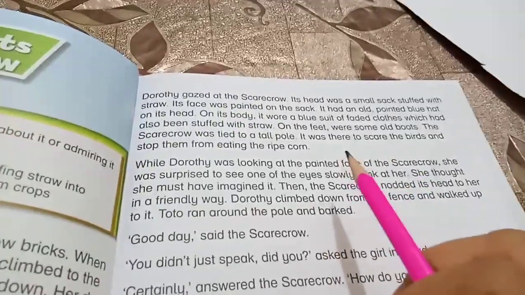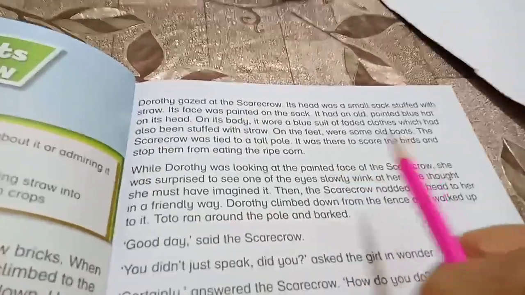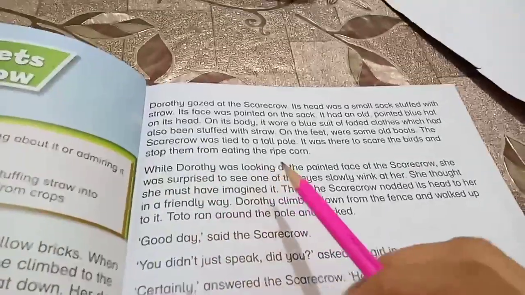And the reason for this scarecrow is described here, that it was there to scare the birds, so it can stop the birds from eating the corn.